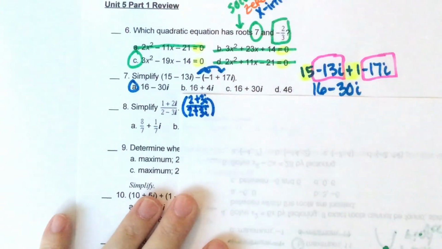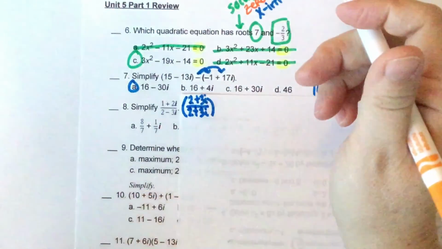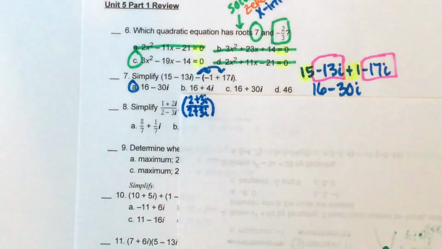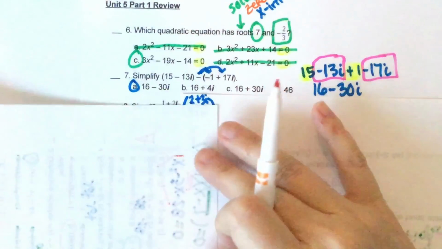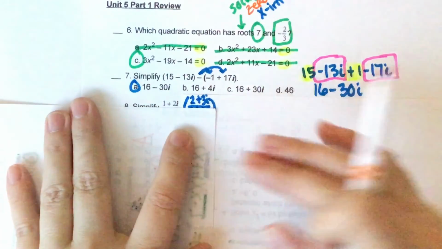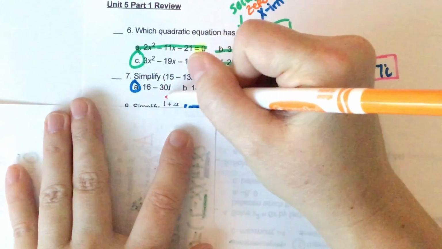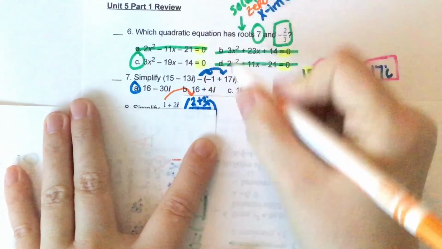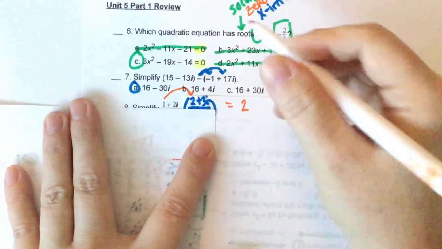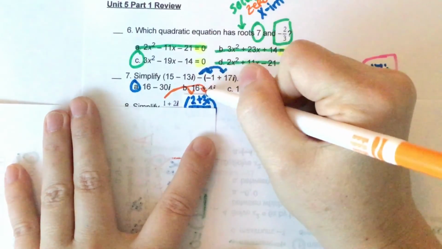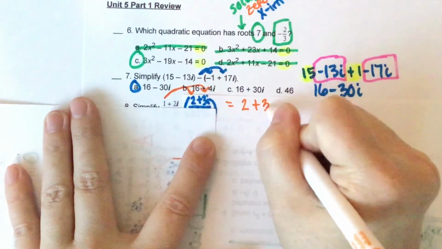Okay, so looking at this problem, I'm going to work the numerator, and then I'm going to work the denominator. So the numerators are smushed together. So I'm going to FOIL this out or double distribute. So I'm going to take 1 times 2, which is 2. I'm going to take 1 times 3i, which is 3i.